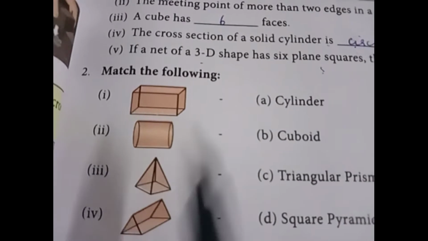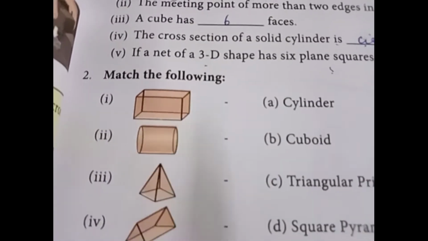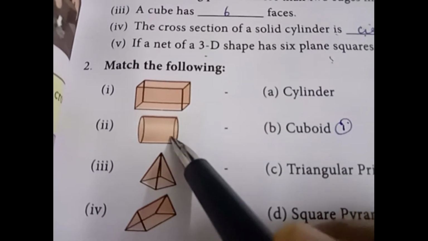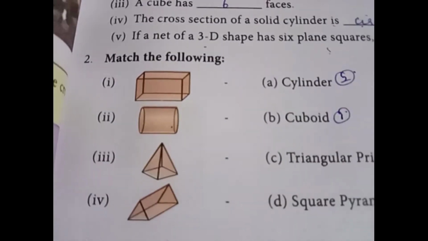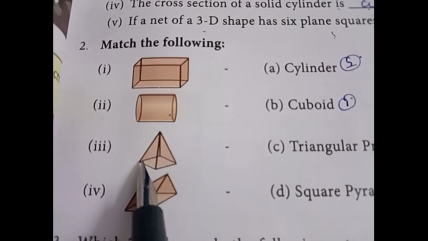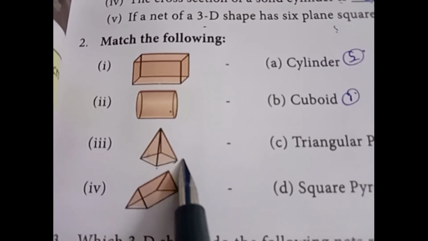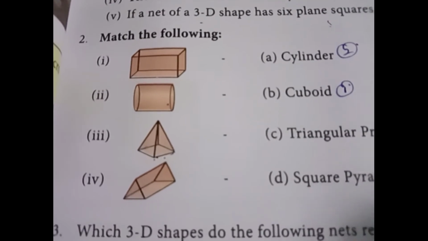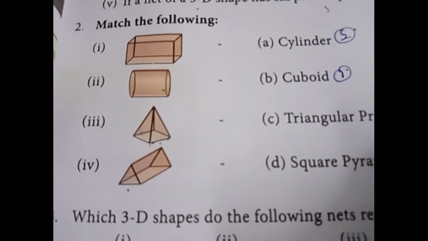Now match the following. The shape of this is cuboid. Here the next one is the cylinder. Third one, here they given the square, so square pyramid. And the fourth one is triangular prism.